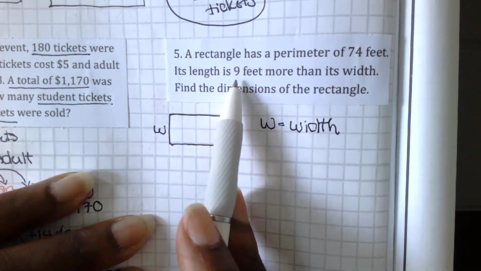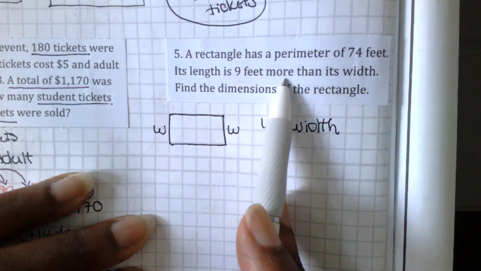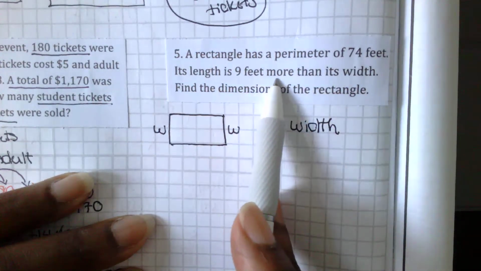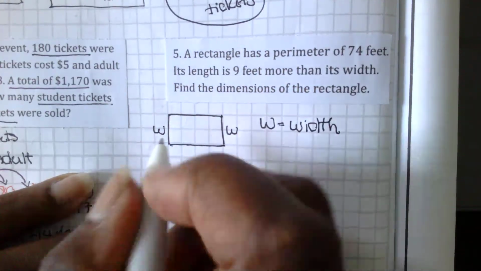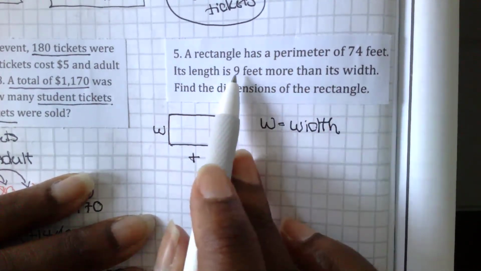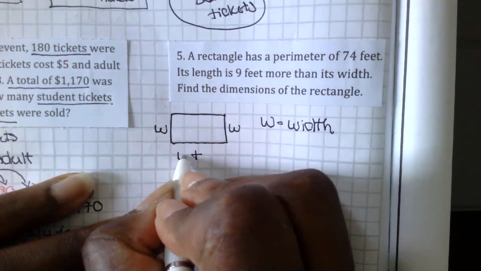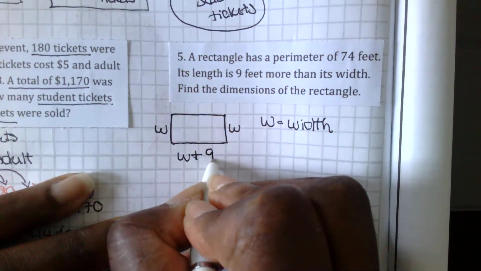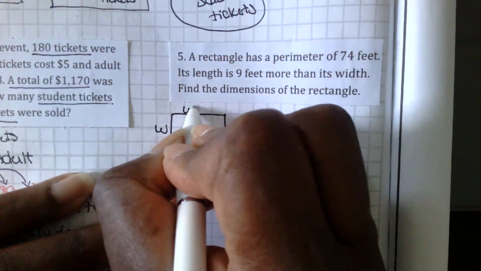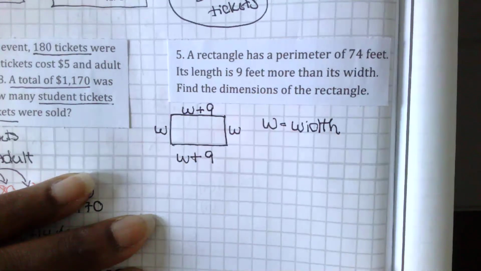But the length is 9 feet more than its width. More than is the phrase that's used to represent addition. So since it's 9 feet more than the width, it's going to be your W plus 9. So that's going to be your length.